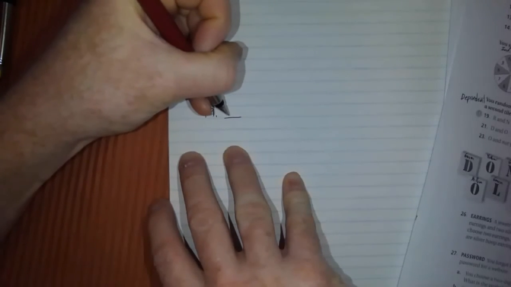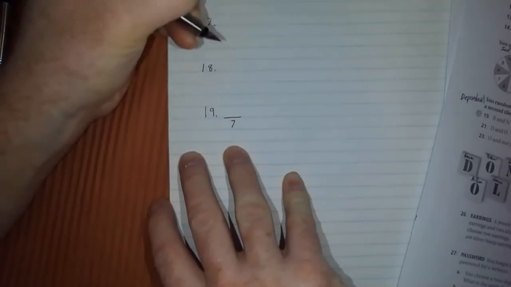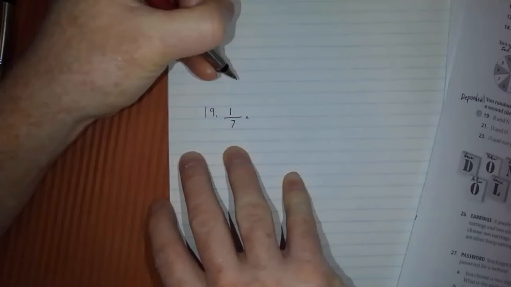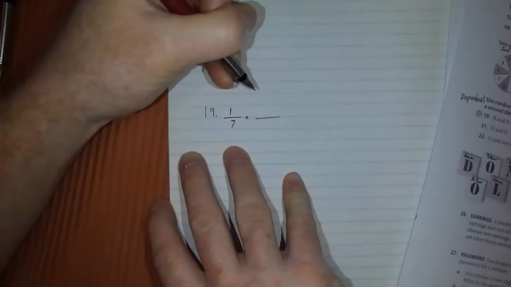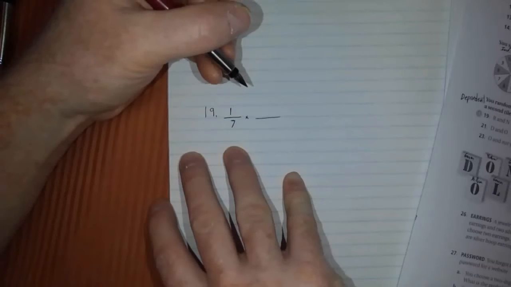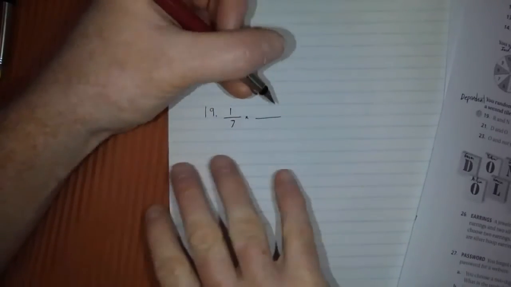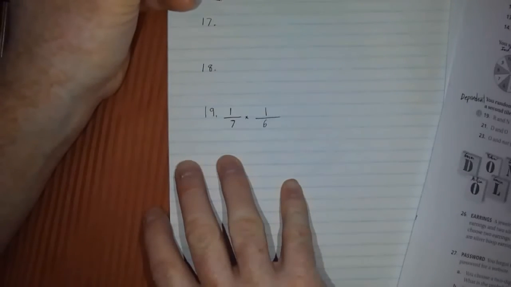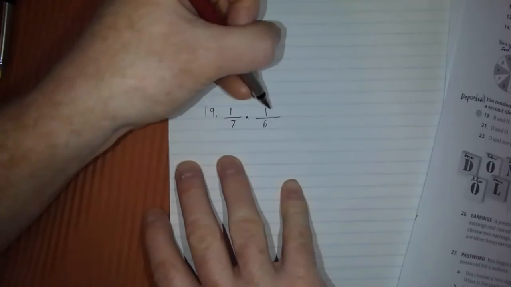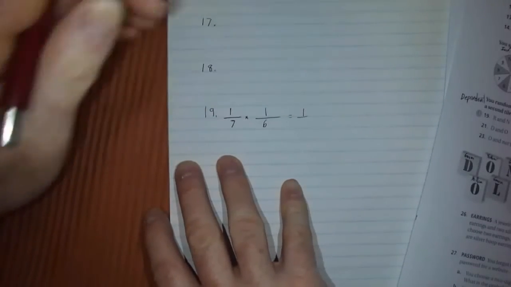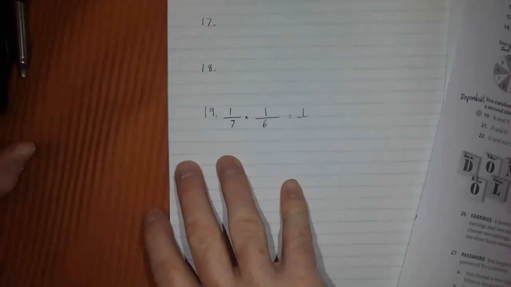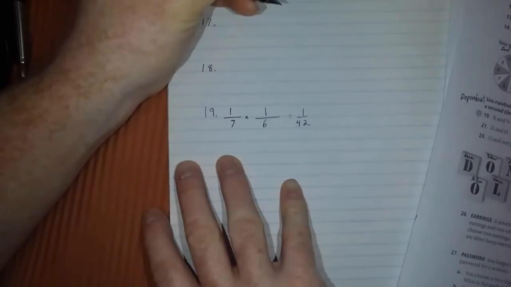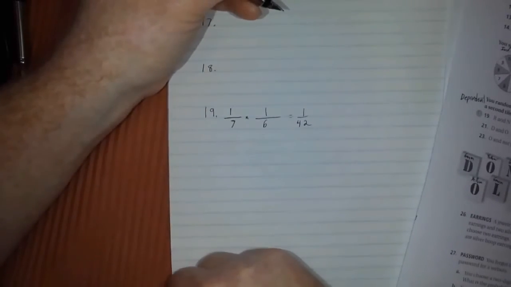So I know I have a total of 7 tiles to draw from first. How many are R's? One of them. After that, how many tiles am I left with? I've taken the R out, I don't put it back. How many are N's? Just one of them. Okay, top times top, bottom times bottom. You have a 1/42 chance of getting that going.